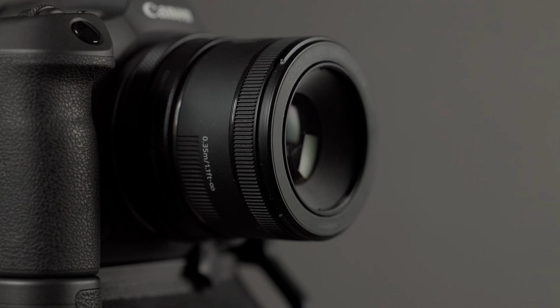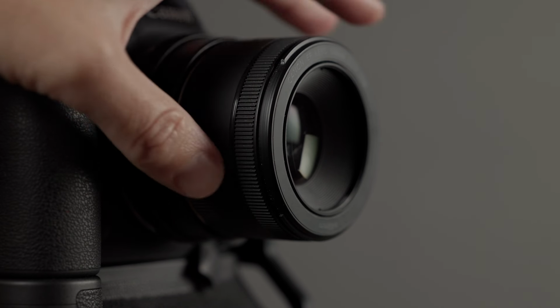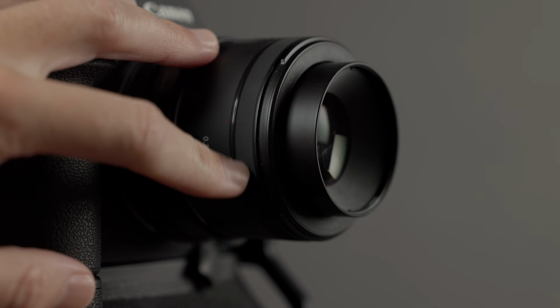So what exactly is going on here? Why does this happen? Well, for a lens to focus on something closer than infinitely far away, we have to move that lens away from the sensor or film plane. This is why an overall extending lens, like this 50mm f1.8, extends.